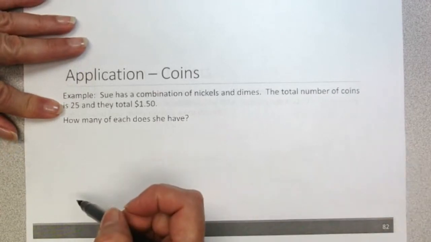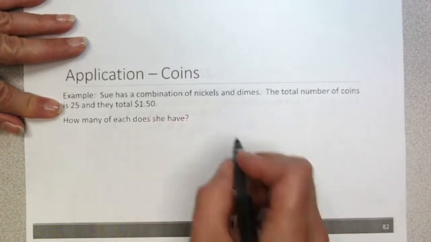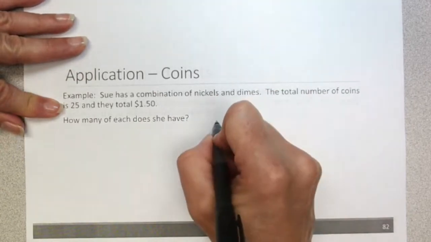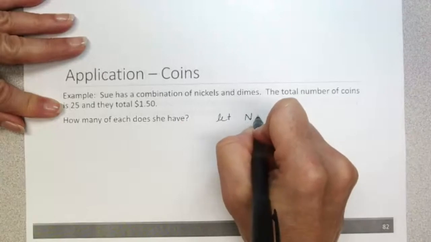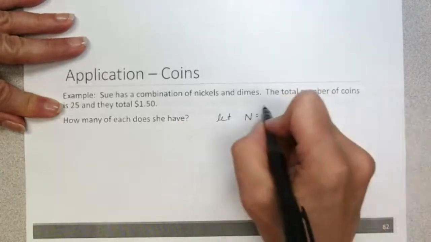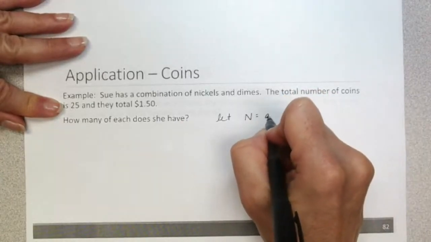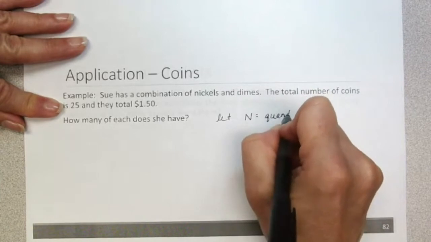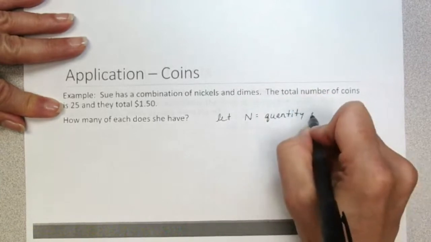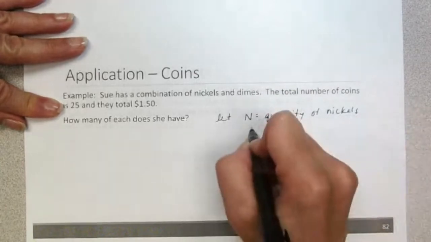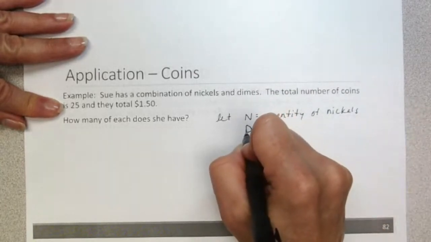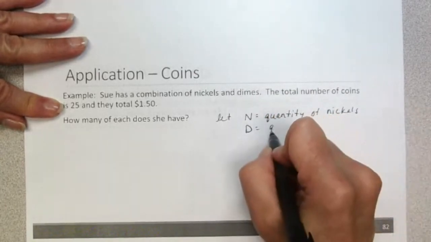So let's see. We don't know how many nickels or how many dimes, so we'll need to assign some variables. I'll let n be the variable that represents the quantity of nickels, and we'll let d equal the quantity of dimes.